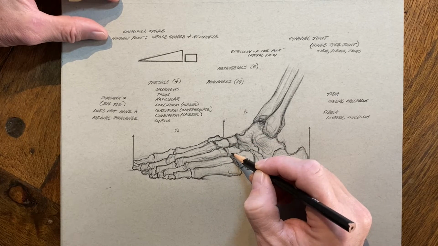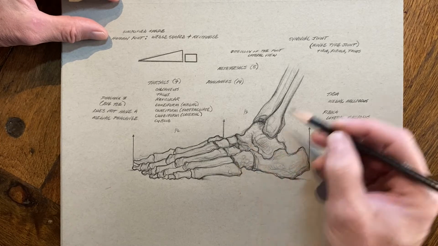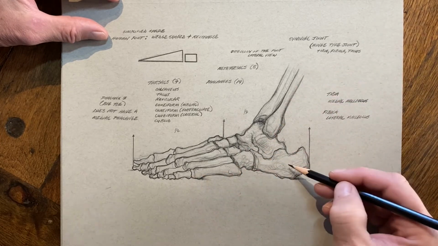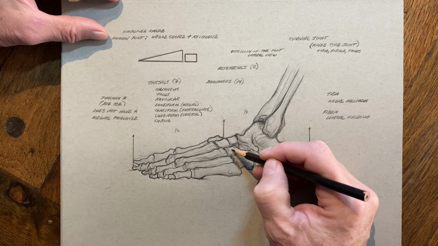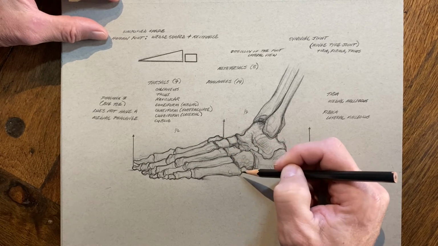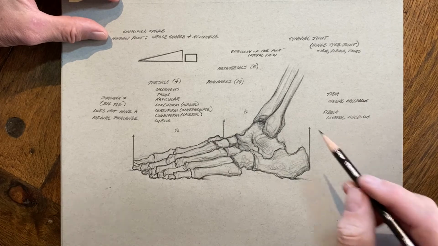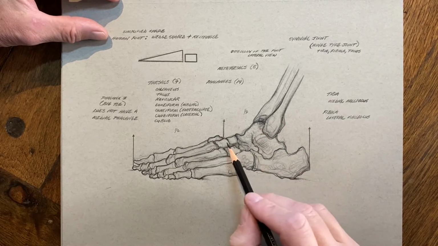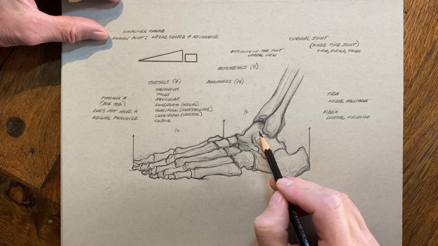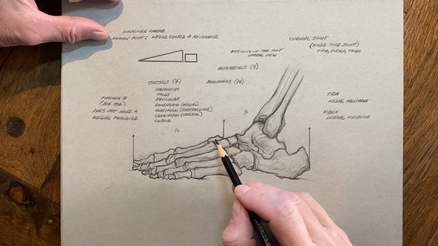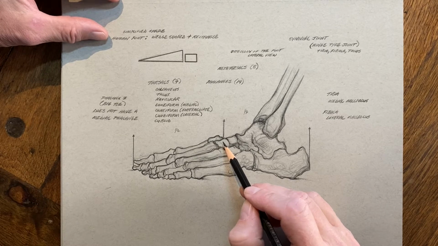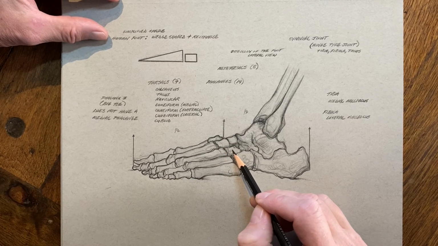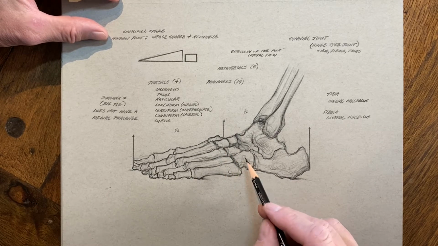And this one here that is on the outside, just like this is the lateral view of the human foot, this is the lateral cuneiform bone, and it's the one that's closest to the outside of the foot. So again, we have 7 tarsals. We have the talus, navicular, the medial cuneiform bone, the intermediate cuneiform bone, the lateral cuneiform bone, and right in here is the cuboid bone.